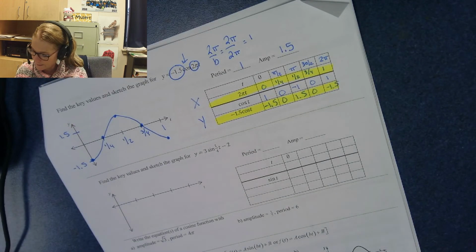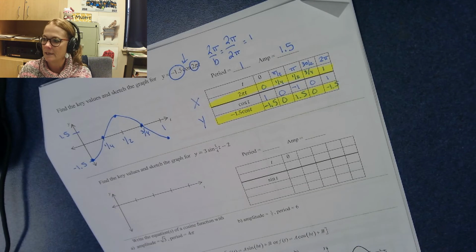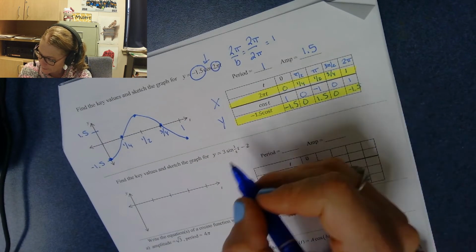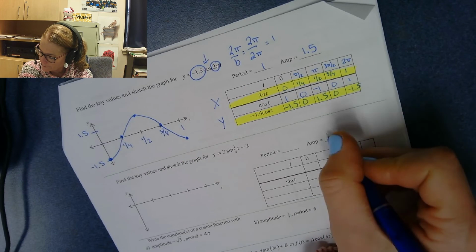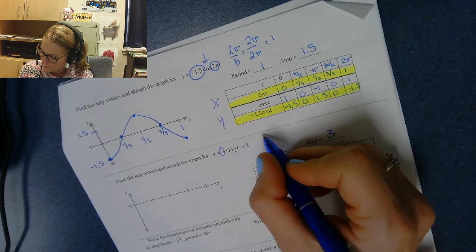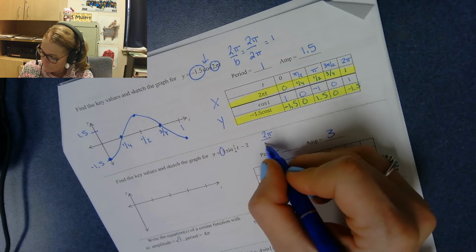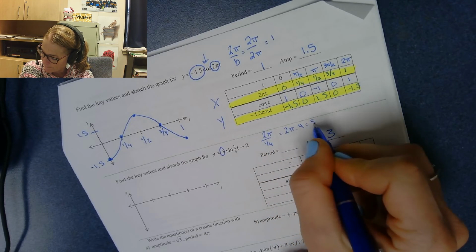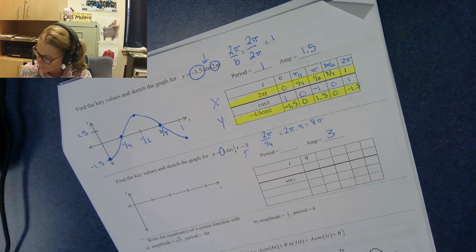Let's do this next one, and then I may have to stop. Let's see what time it is. Okay, lots going on here.